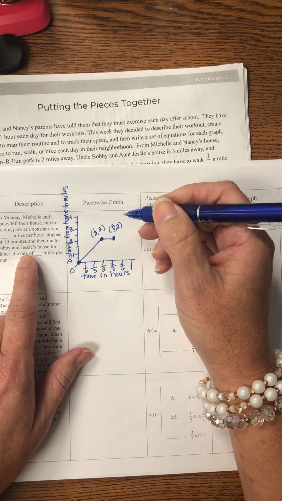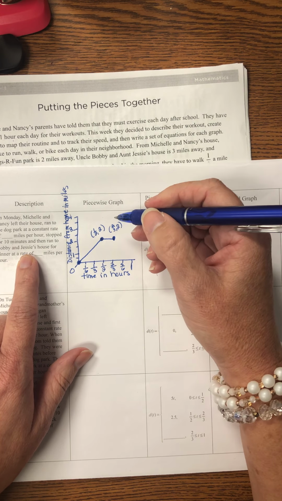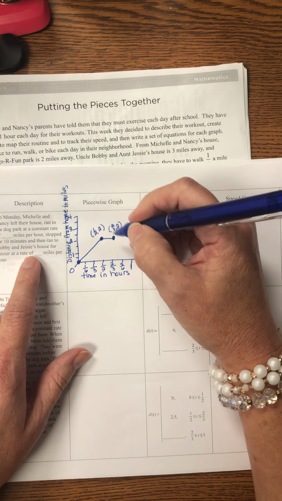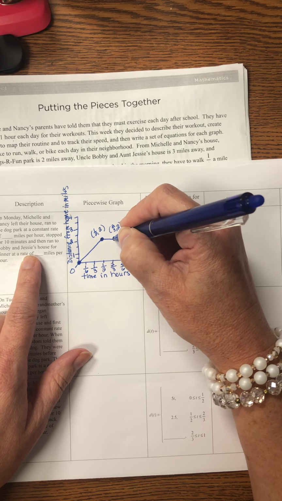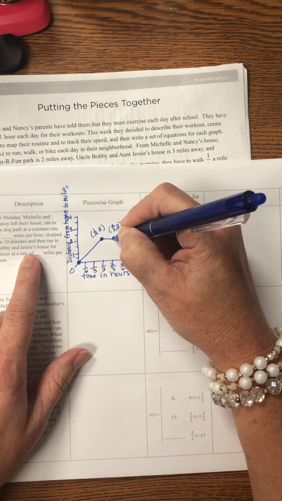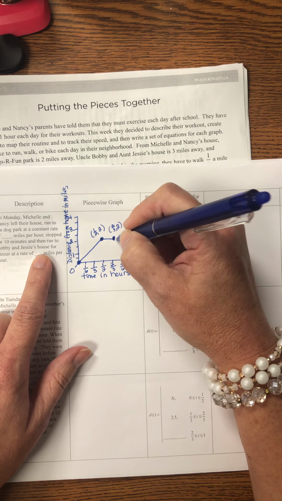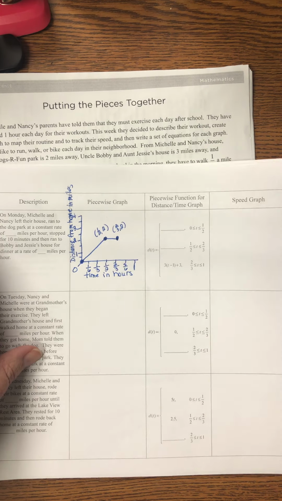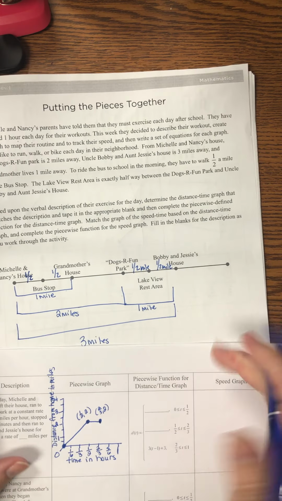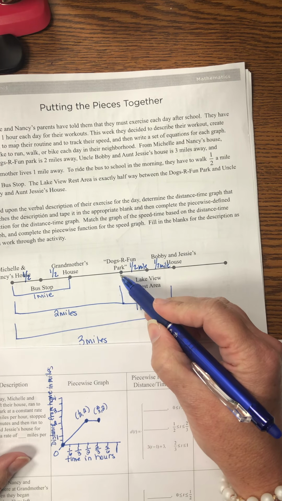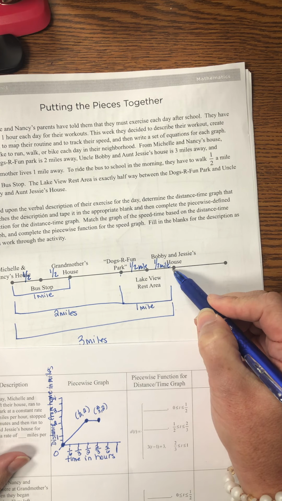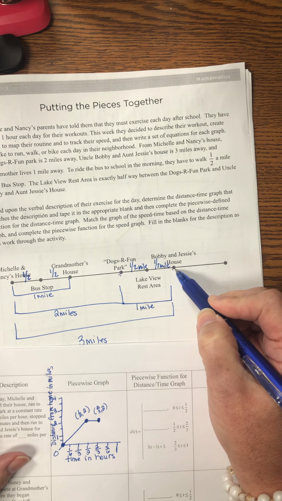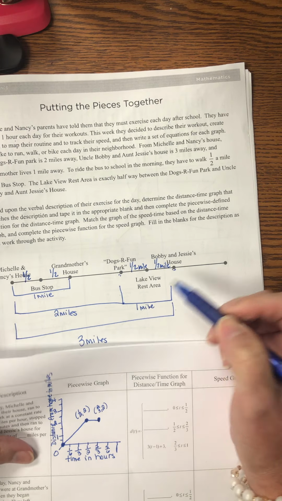And so this will be 2/3 and 2 as well. Okay, and then they ran to Bobby and Jesse's house for dinner. So after they rested for 10 minutes, they ran to Bobby and Jesse's house for dinner at a rate of blank. Now, let's look and see how far away they are. They're at the dog park, and Bobby and Jesse's house is right here. So they're running from the dog park to Bobby and Jesse's house. Well, that's just a mile away.